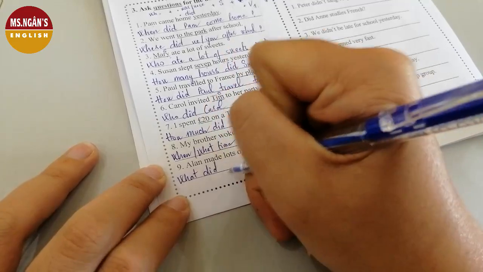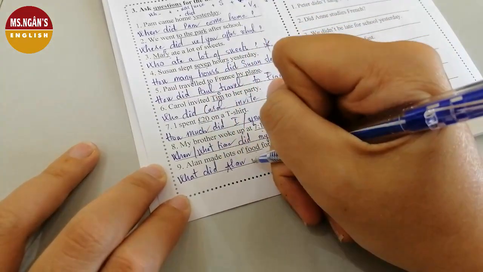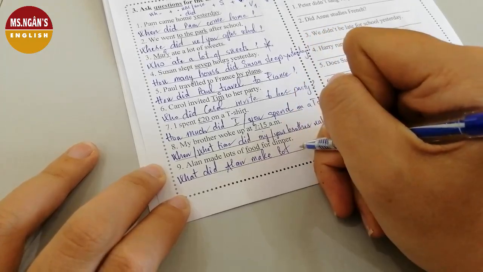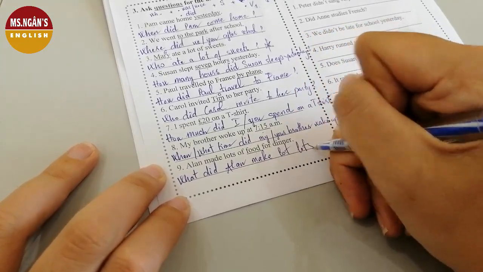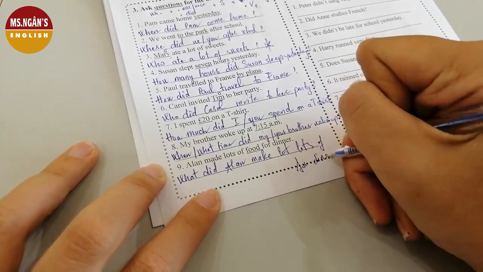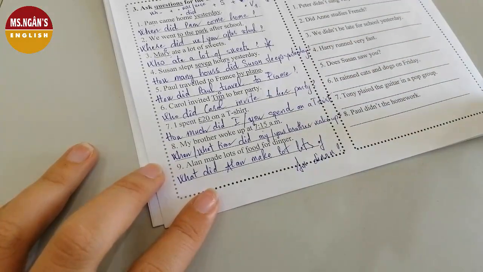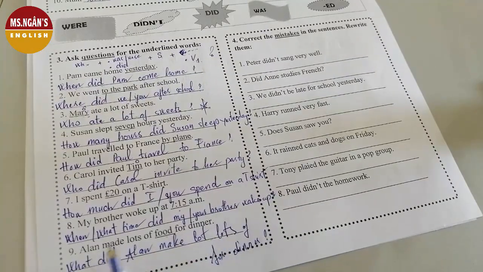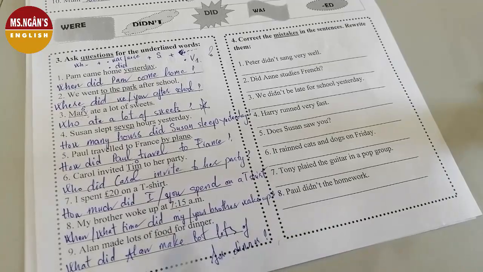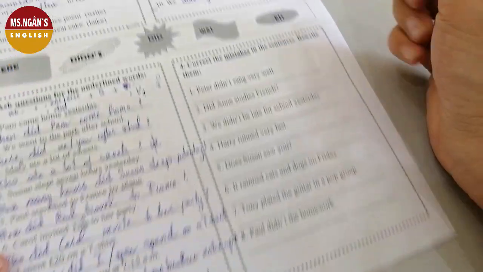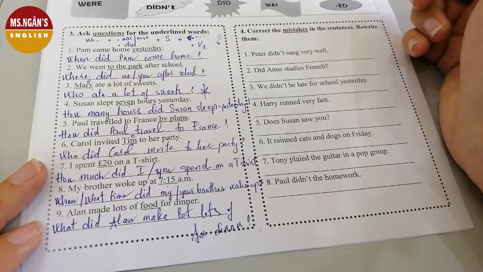What did Ellen make for dinner? Actually, I don't need to use this one. I don't need to use lots of food. Anyway, just to make it right. Now continue.